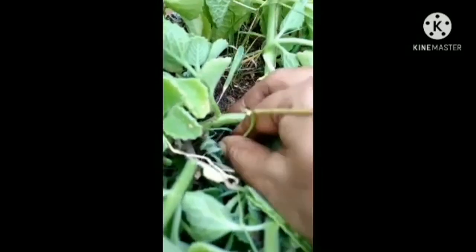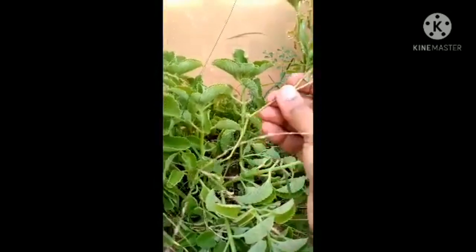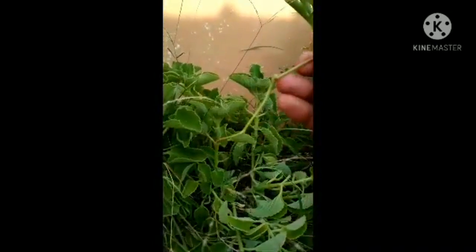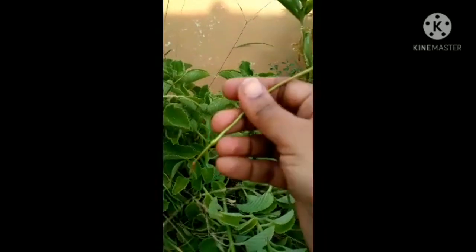Which part of the plant is inside the soil? Root. So the root holds the plant firmly in the soil, so I can't pull out the plant.